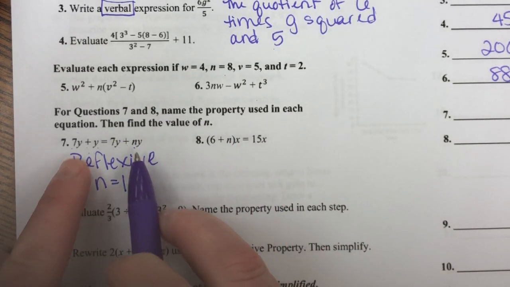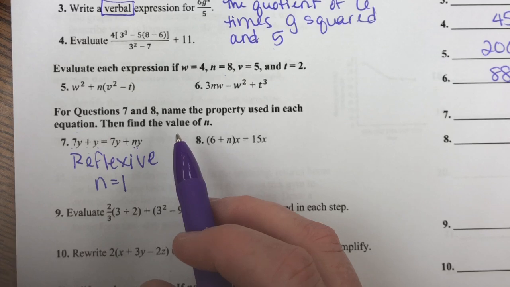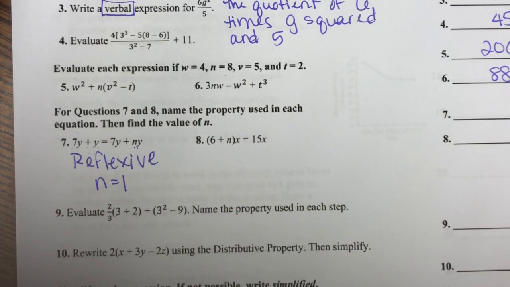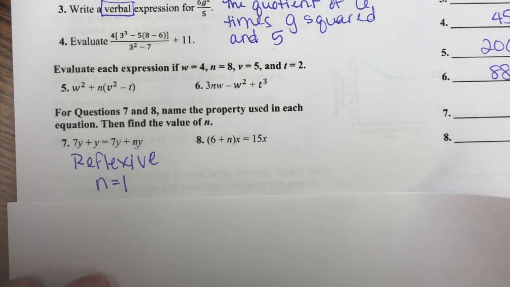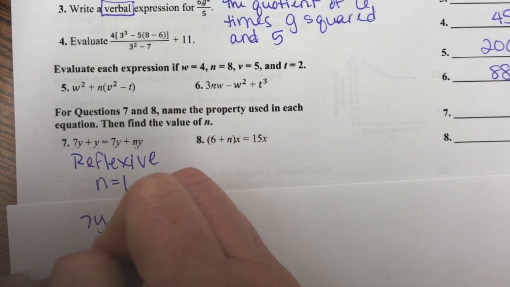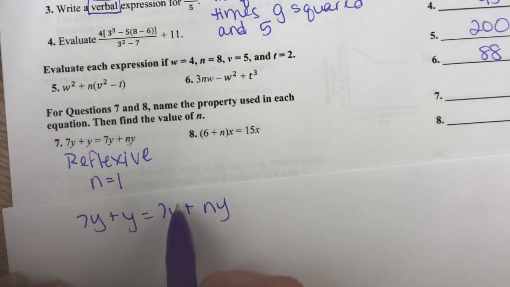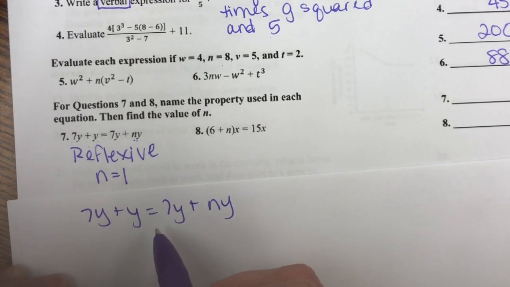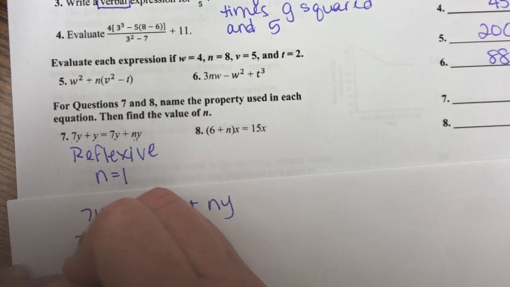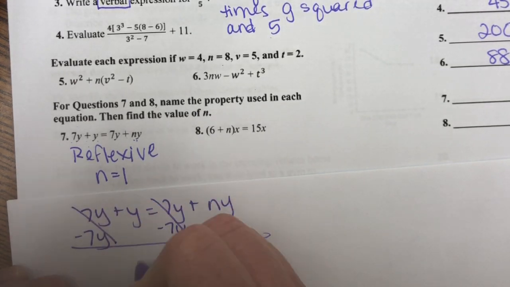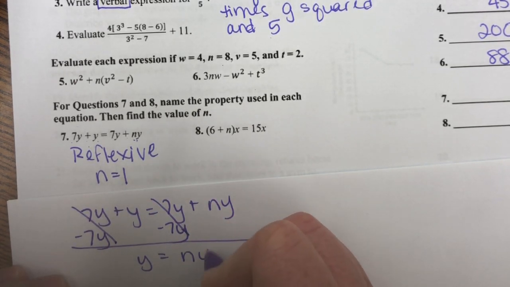Right? And if we solved this for n, I have a sheet of paper here. If we actually wrote it out and solved for n, here, 7y plus y equals 7y plus ny. First, I would start by subtracting 7y from both sides of the equal sign. These go away, so I'm left with y equals ny.